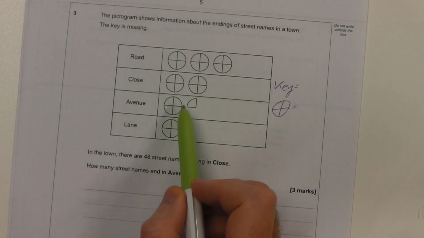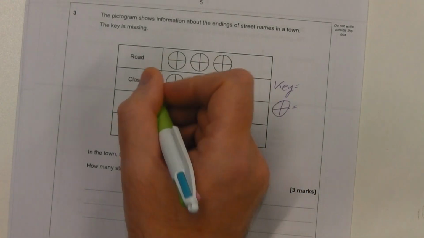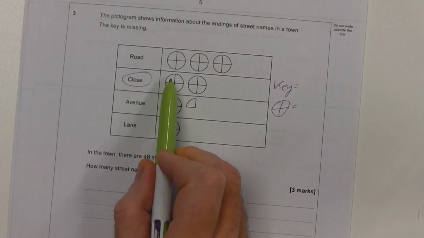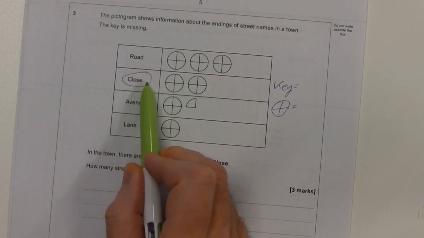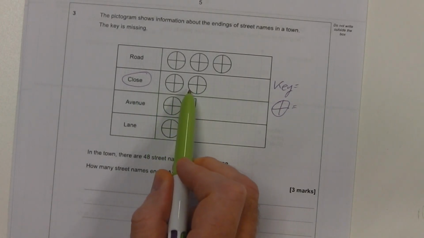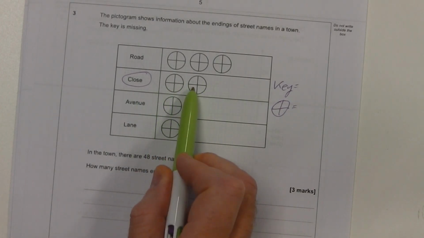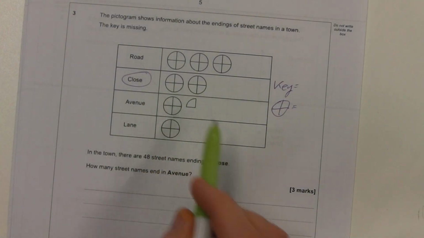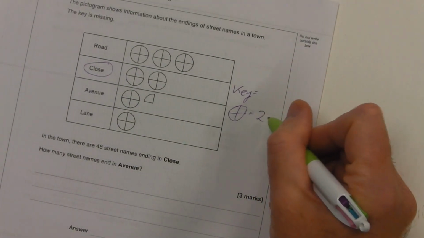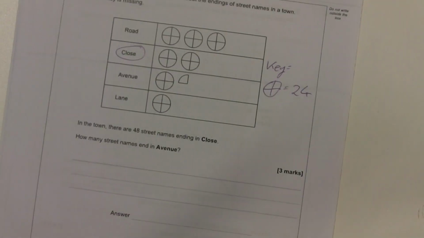If we look at close here, we've got 8 parts of the circle, but more importantly we've got just 2 circles. So that means 48 split between the 2, and 1 full circle is 24.